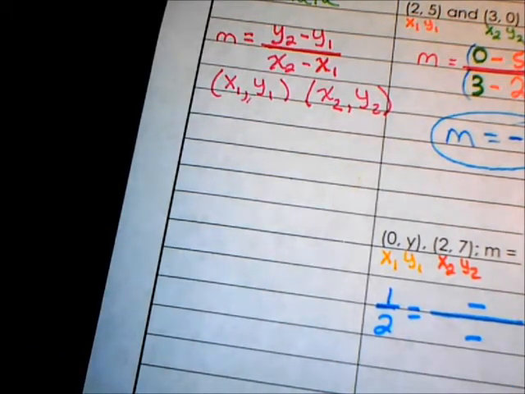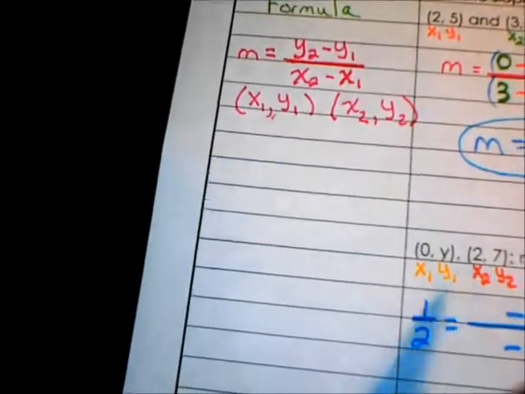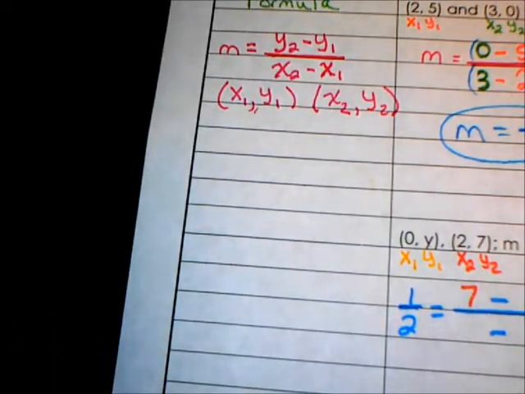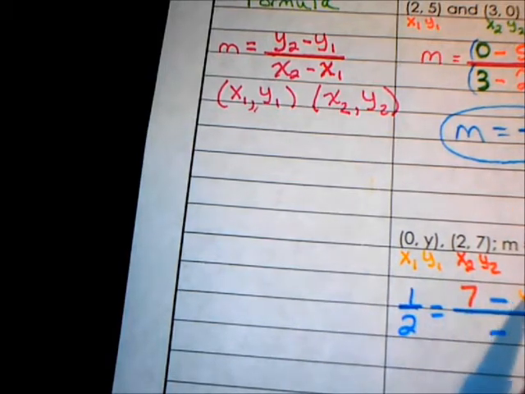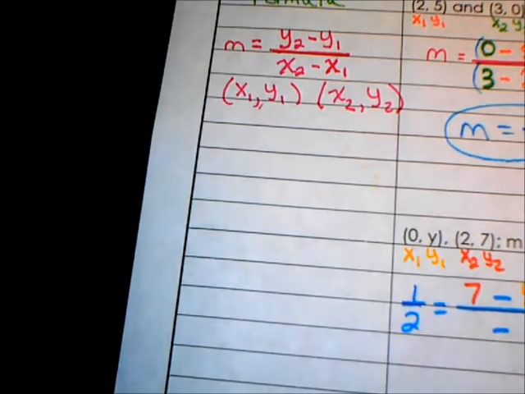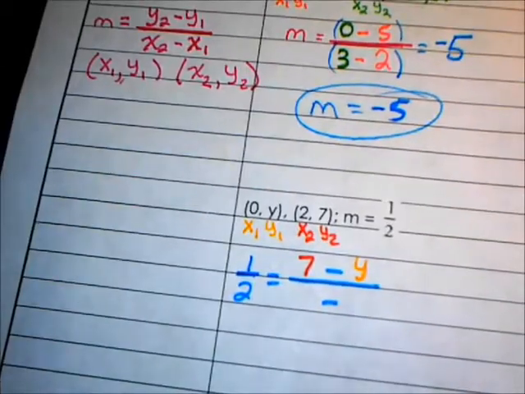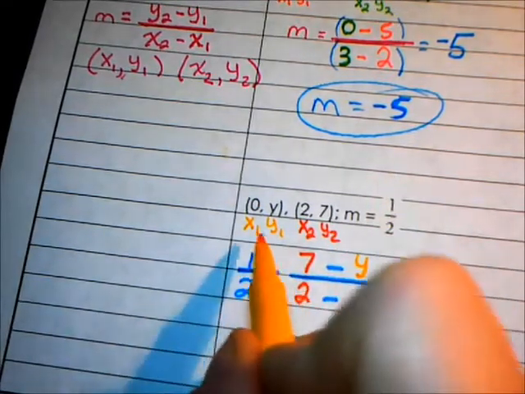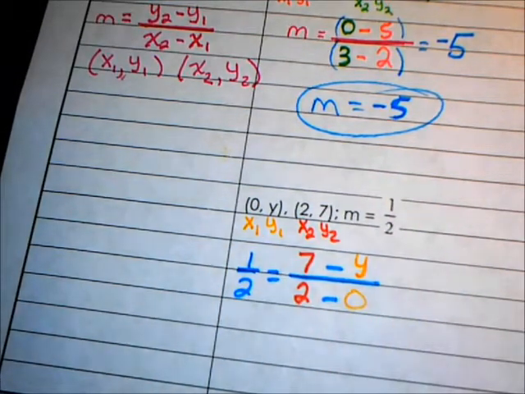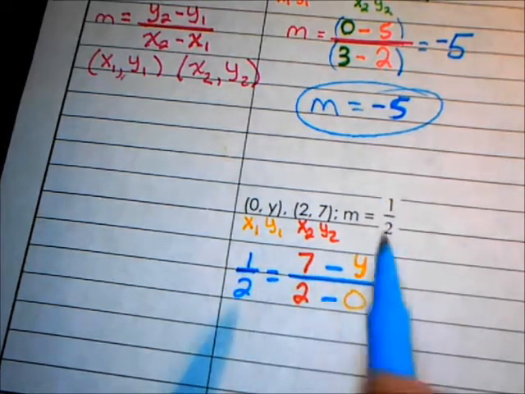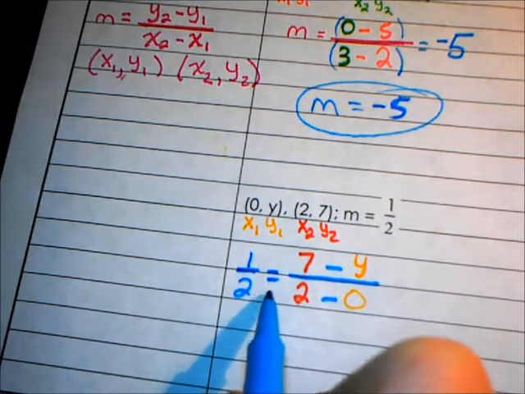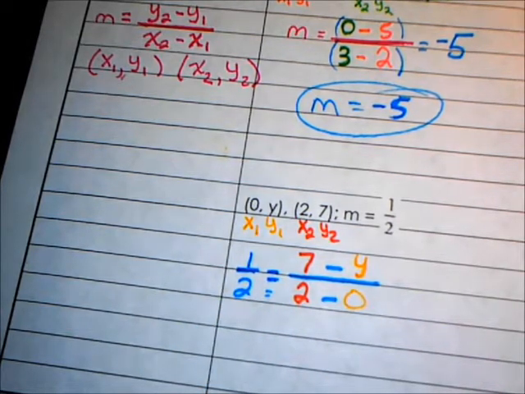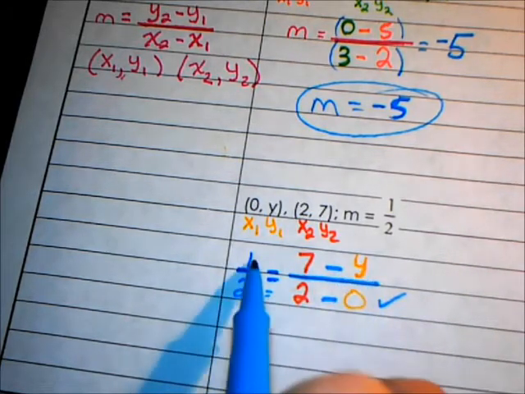and then the formula calls for y2 minus y1, so that means that'll be 7 minus the y. Sorry. And on bottom it'll have 2 minus x1, which is 0. And I'm left with trying to figure out this problem. 2 minus 0, does that equal 2? Yes, it does. So 7 minus what number equals 1?